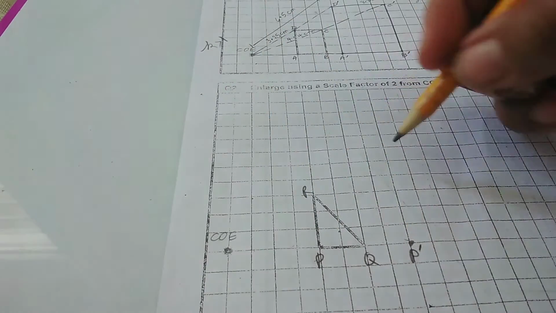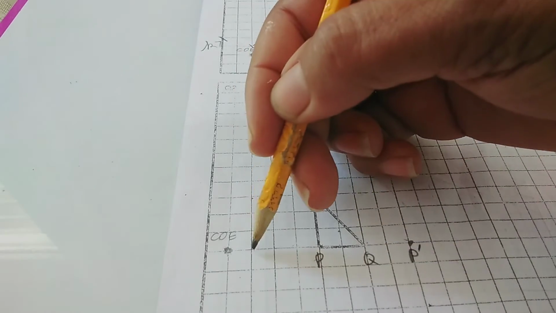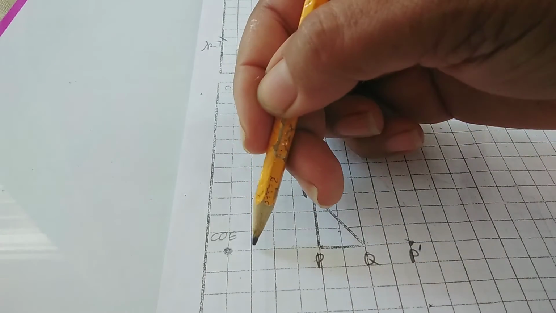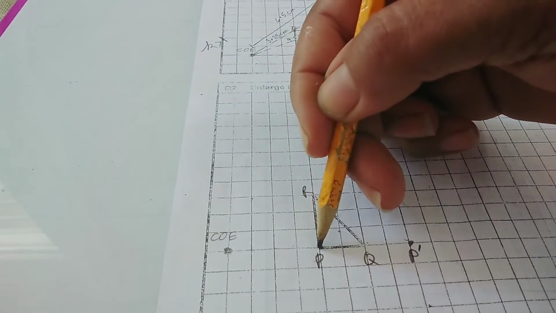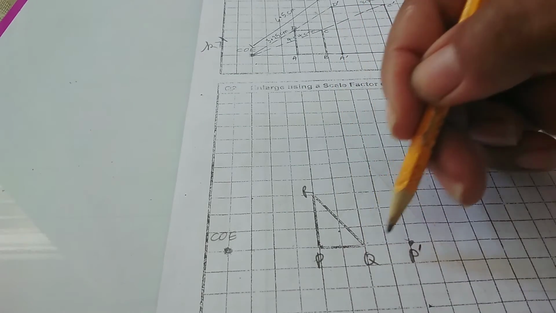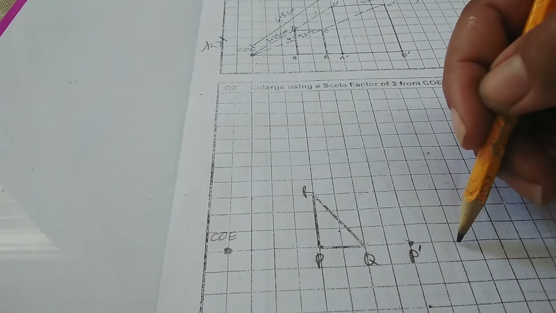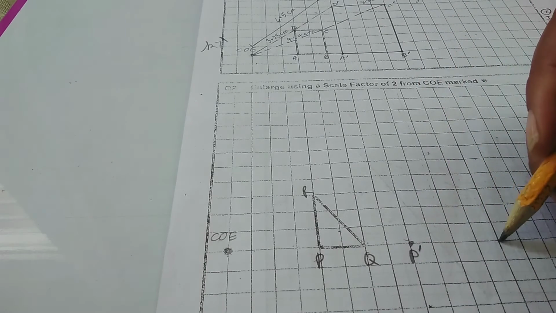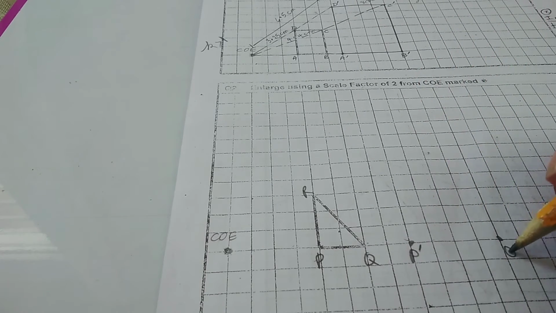We do the same thing for Q. From the center of enlargement, 1, 2, 3, 4, 5, 6. Count another 6 from Q. 1, 2, 3, 4, 5, 6. Right here, Q prime is here.